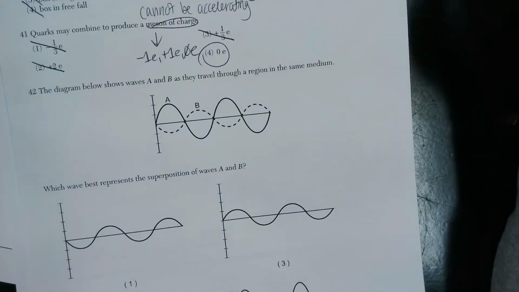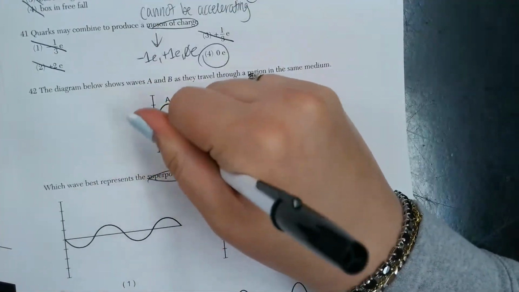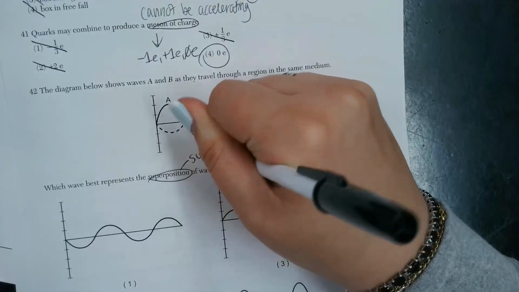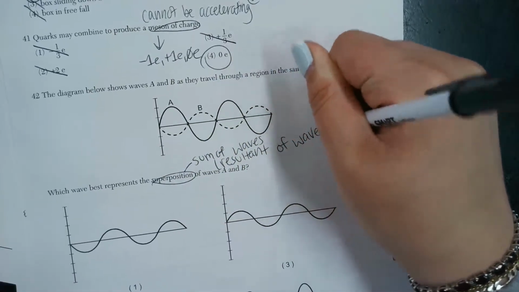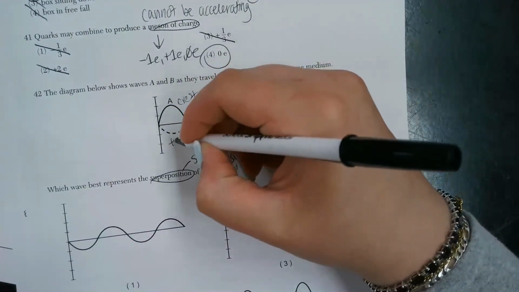The diagram below shows waves A and B as they travel through a region in the same medium. Which wave best represents the superposition? So this is the sum of the waves. Okay, that's just the way to say the resultant of waves A and B. So A is a crest and B is a trough.